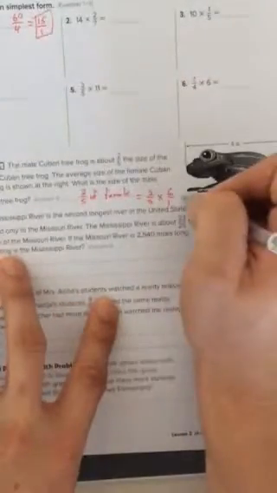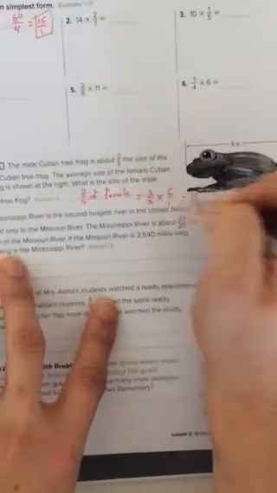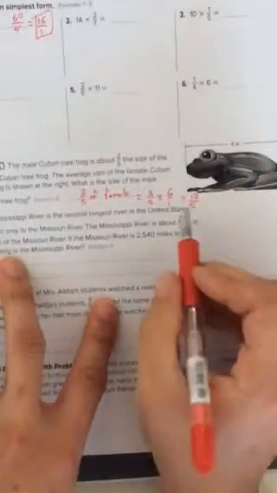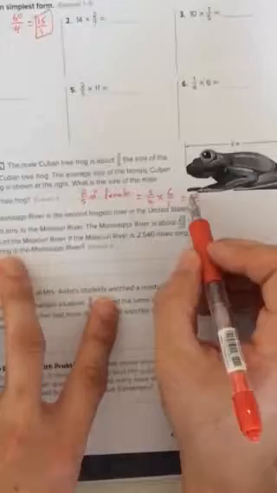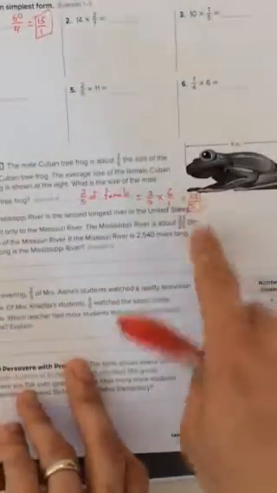So 2 times 6 is 12. 5 times 1 is 5. There's no number that divides 5 and 12. I am done. Okay.